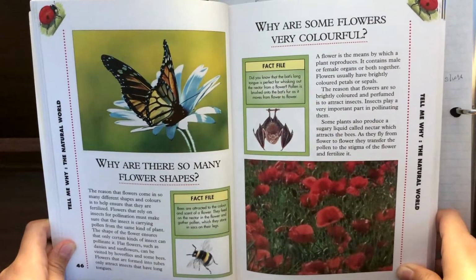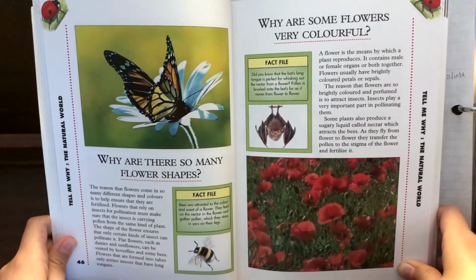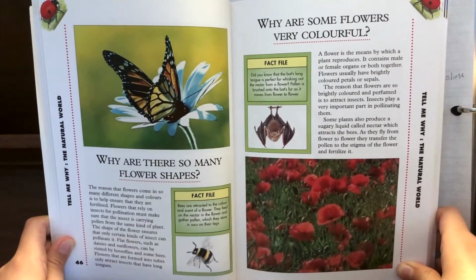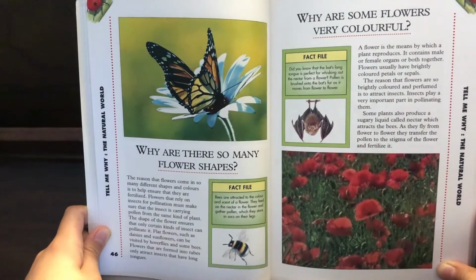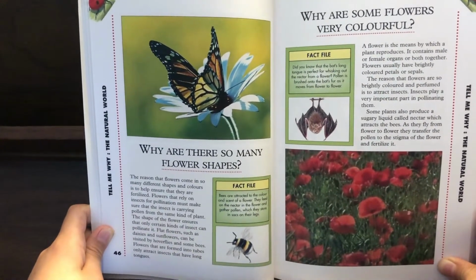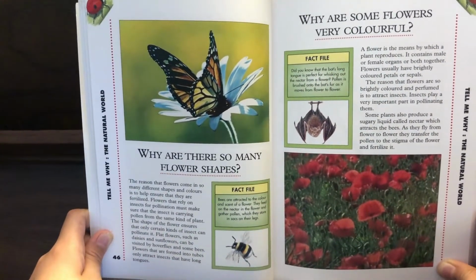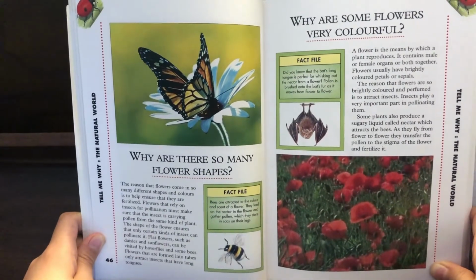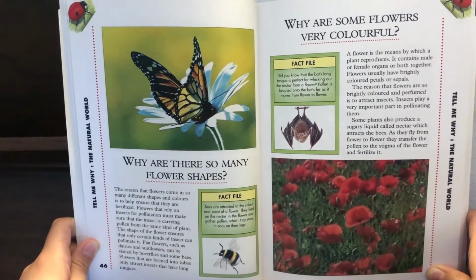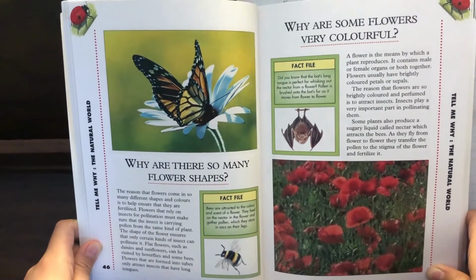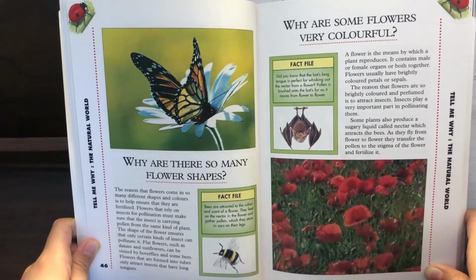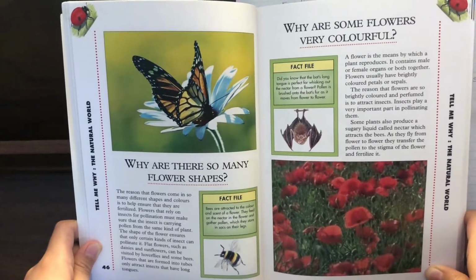Why are some flowers very colorful? A flower is the means by which a plant reproduces. It contains male or female organs or both together. Flowers usually have brightly colored petals or sepals. The reason that flowers are so brightly colored and perfumed is to attract insects. Insects play a very important part in pollinating them.